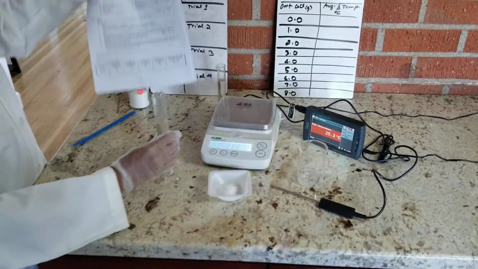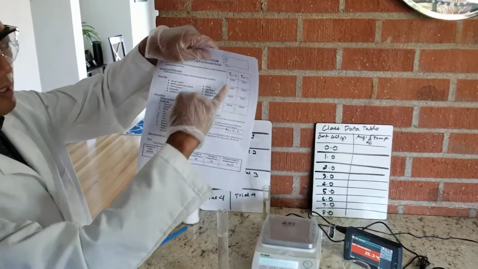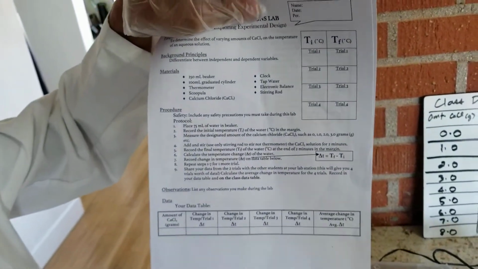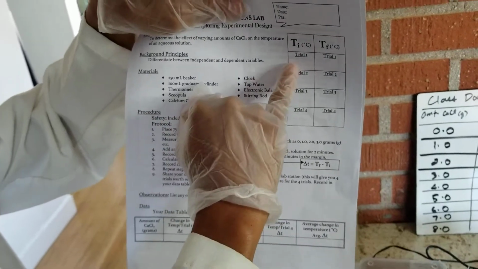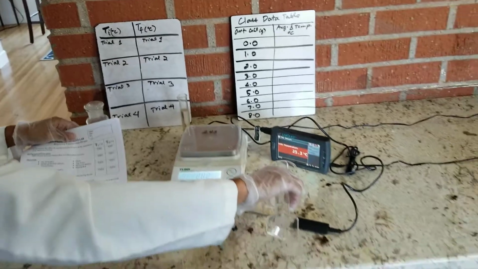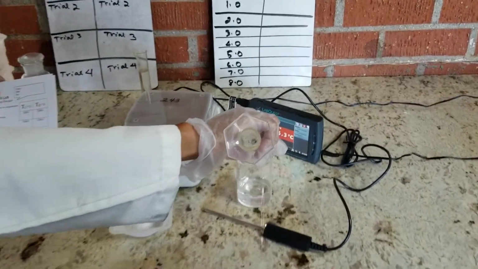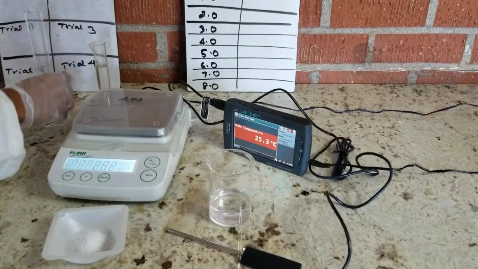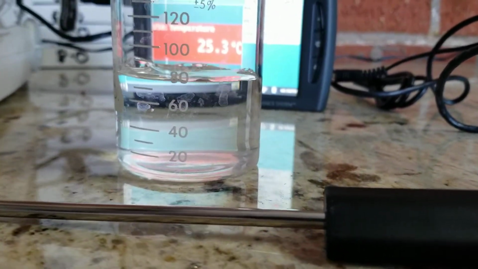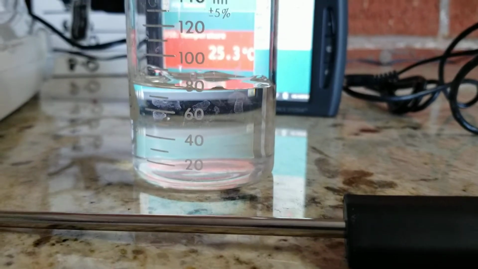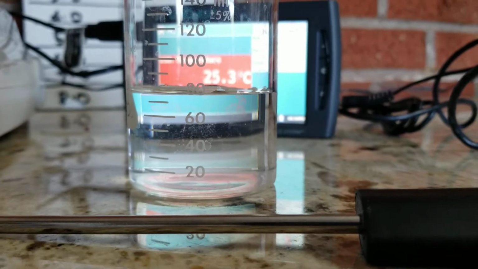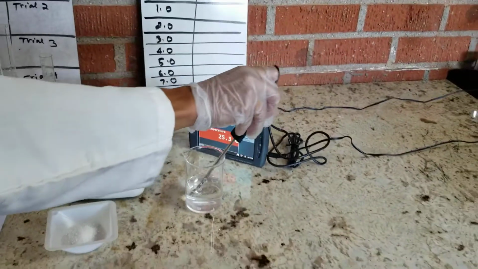So if you look at the table up here, so all of these tables right here, trial 1, 2, 3, 4, are multiple trials of the same exact mass. So let's say we're filling in trial 1 for initial temperature. So let me put this in our beaker. I pre-measured our water, so that's 50, and then here's 25. I didn't have a large enough, so this should be roughly 75 milliliters. And I'm going to put a thermometer in there.